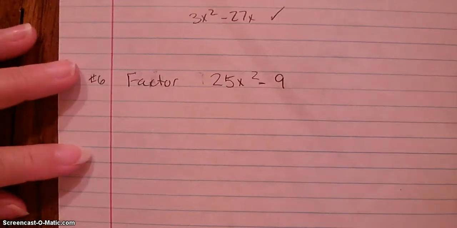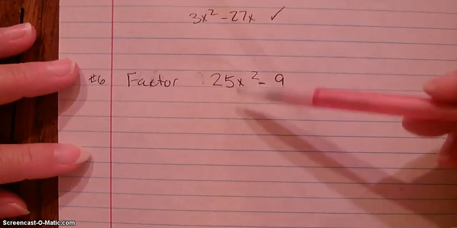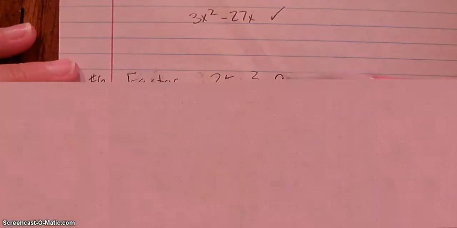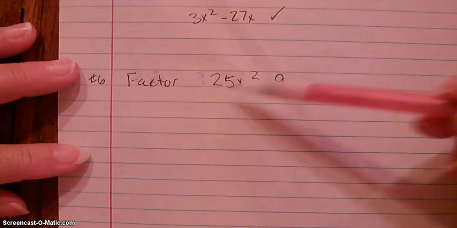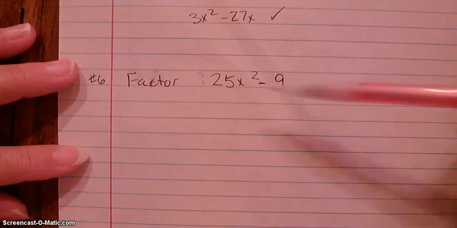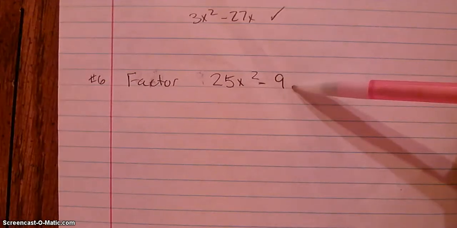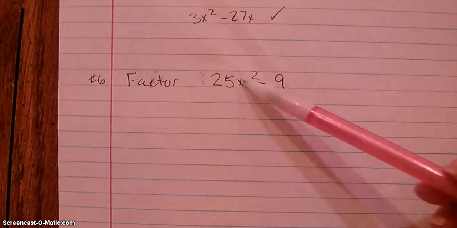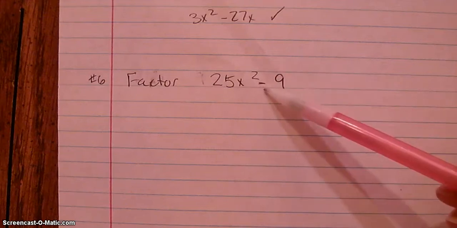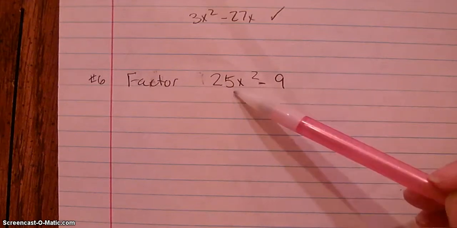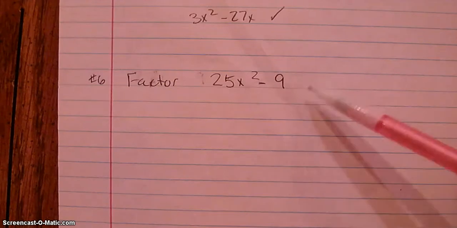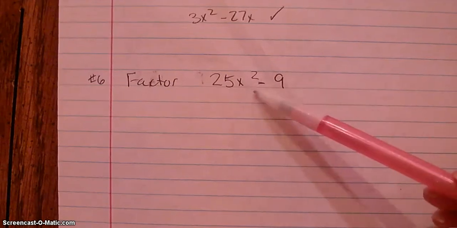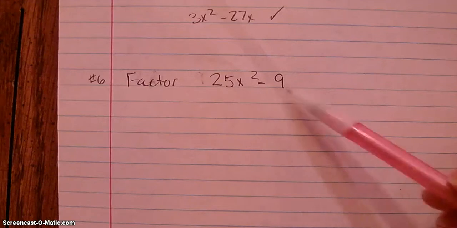Okay, so here's another example. I have two terms. So again, the first question you ask yourself is, do they share a common factor? There's not a common factor between 25x squared and 9. Since I have two terms here, the next question I ask myself is, do I have a difference of perfect squares, a difference of squares? So you ask yourself, is the first term a perfect square? Is the second term a perfect square? And is it being subtracted? Yes, the first term is a perfect square, the second term is a perfect square, and I do have a subtraction. So this would be a difference of squares.